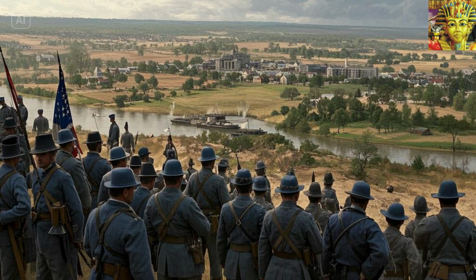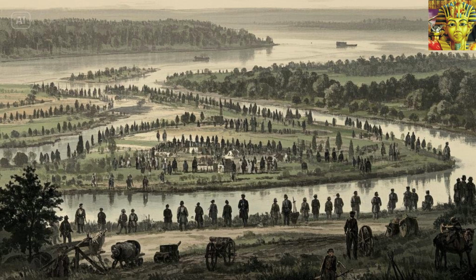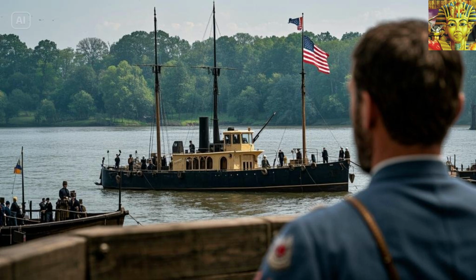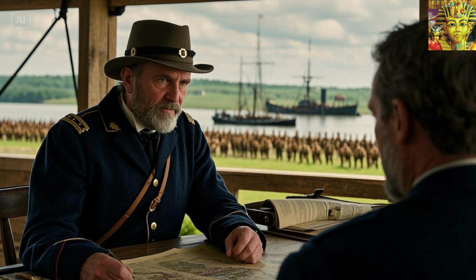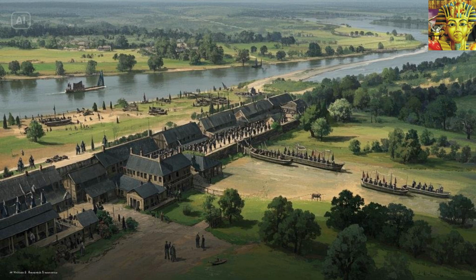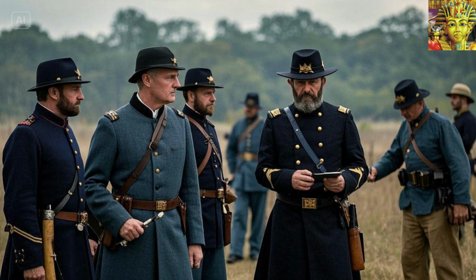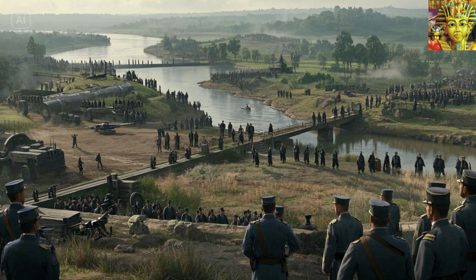These defenses were designed to delay and disrupt the Union advance, giving the Confederate forces time to prepare for the main assault. The outer works included picket lines, outposts, and small fortifications that were manned by a combination of infantry and cavalry. The picket lines were the first line of defense, consisting of small groups of soldiers stationed at regular intervals along the perimeter. These pickets were responsible for providing early warning of any Union movement and engaging any enemy forces that approached. The outposts were larger and more heavily fortified than the picket lines, and were typically located at key points along the perimeter.